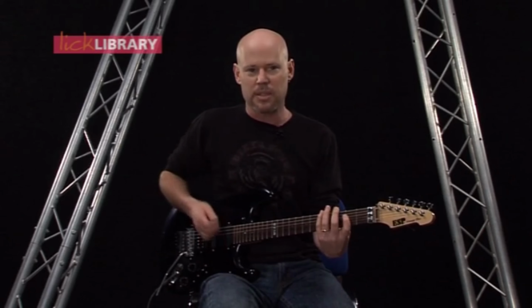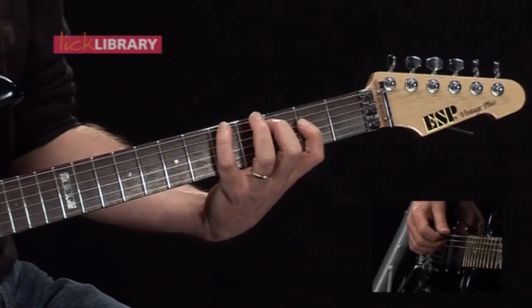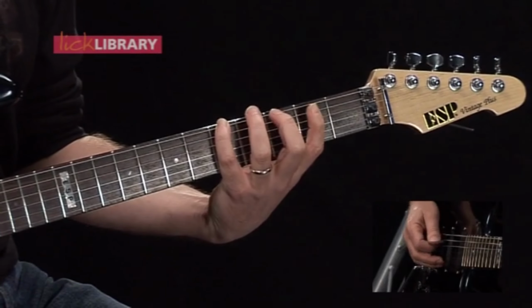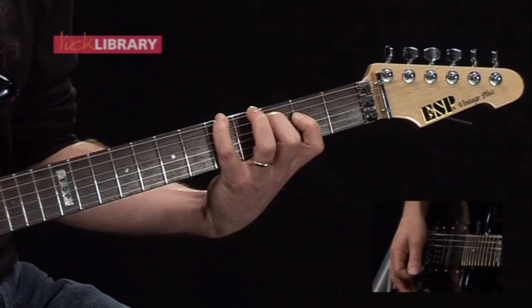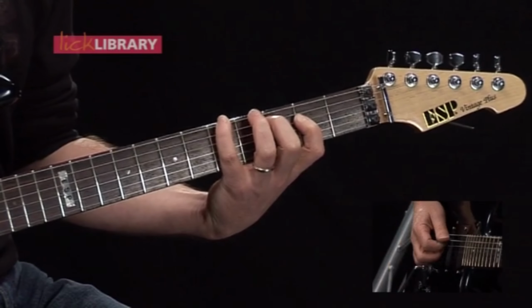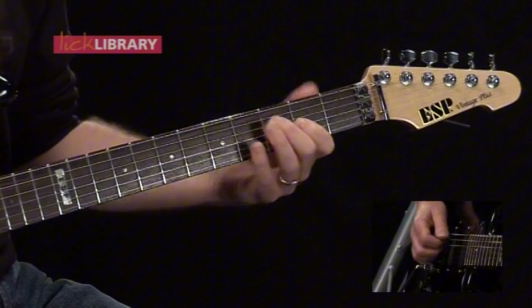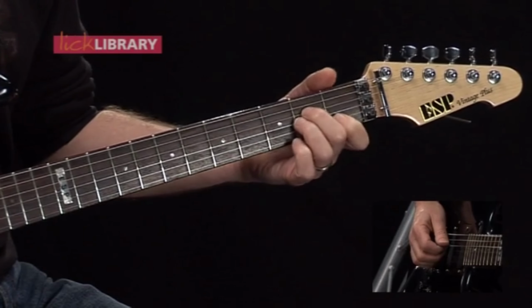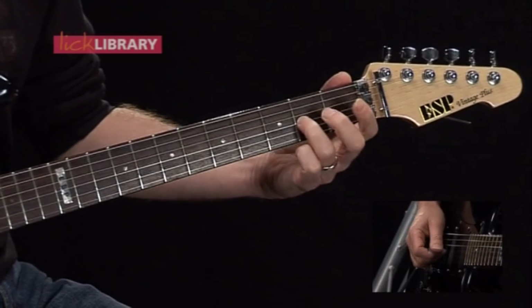So let's play that same exercise we just learned, but this time let's apply A minor triads. So here's the first shape. So I have A, C, and E. Following this, I'll play C, E, and the root note A, followed by E, A, and C. The root note is in the middle here on the G string.